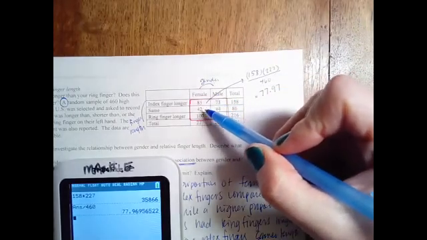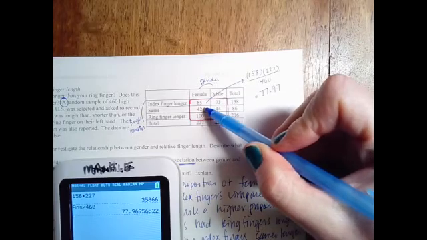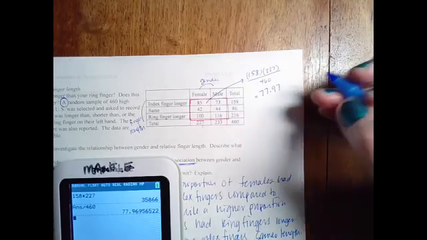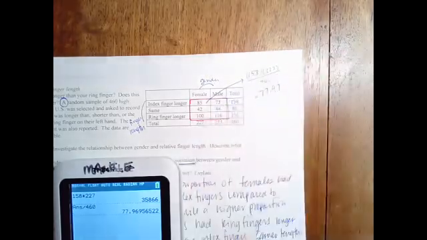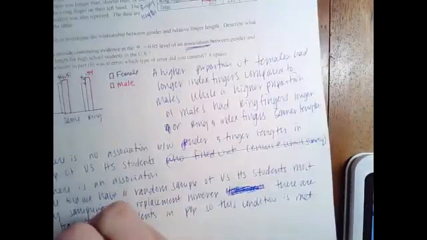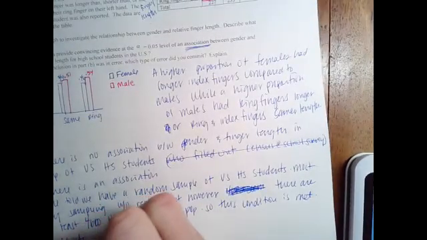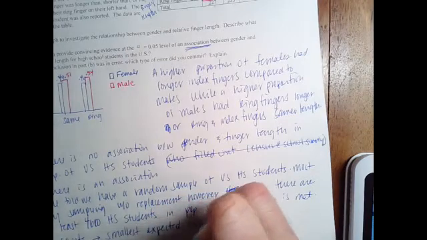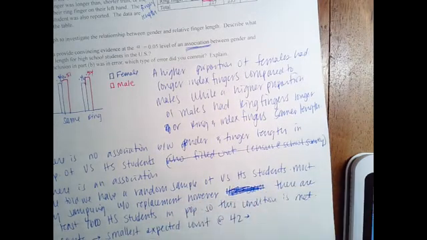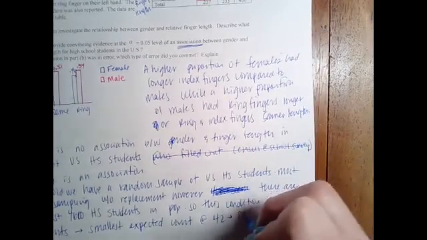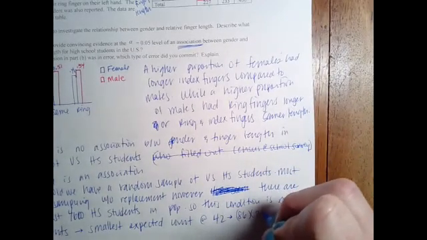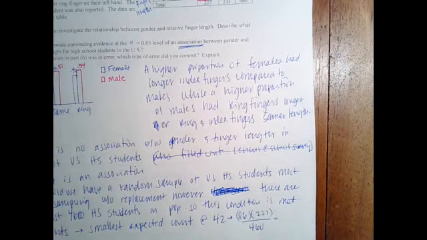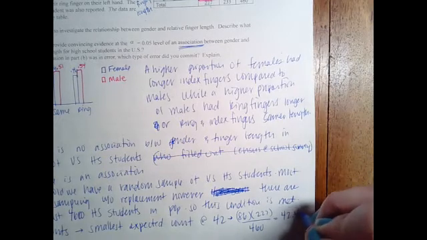Okay, so we really only need to check the smallest one, because if the smallest one checks, then all the other ones are going to check as well. So if we check the smallest one, the smallest expected count is at 42. So we would have 86 times 227 divided by 460. And when we calculate this, we get 42.4.